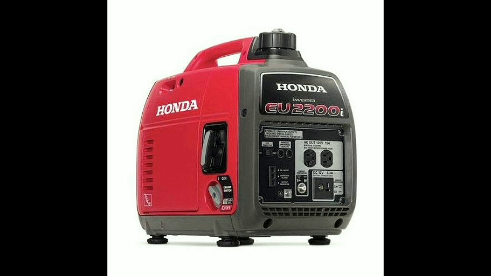Advantages of a generator. 1. It provides electricity during power outages. 2. It is useful in remote areas. 3. It supports critical equipment in hospitals and industries.